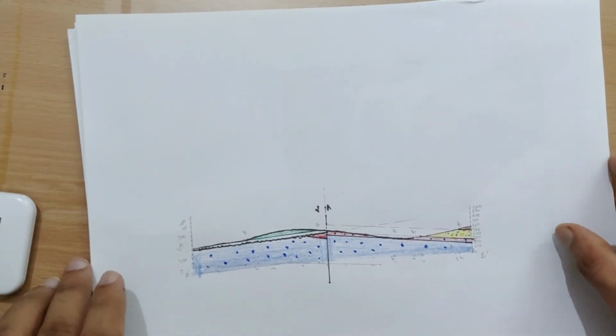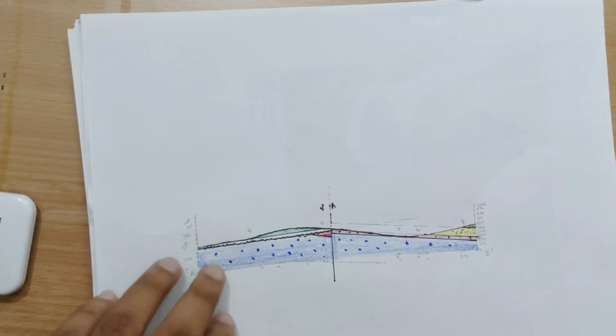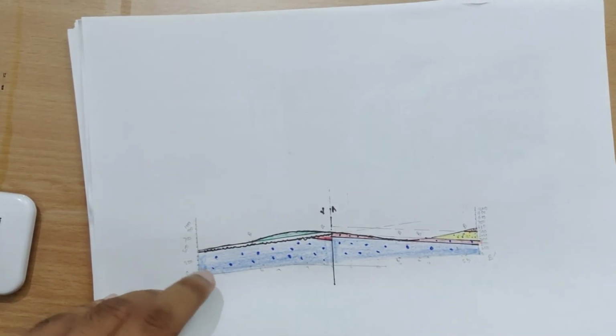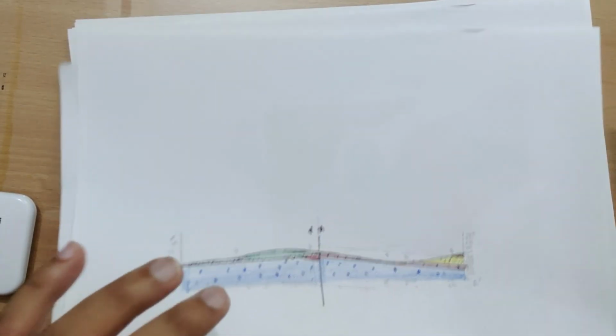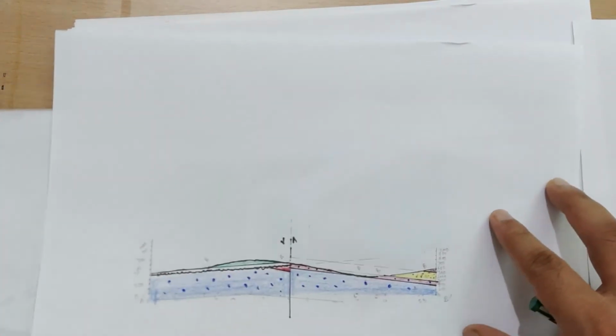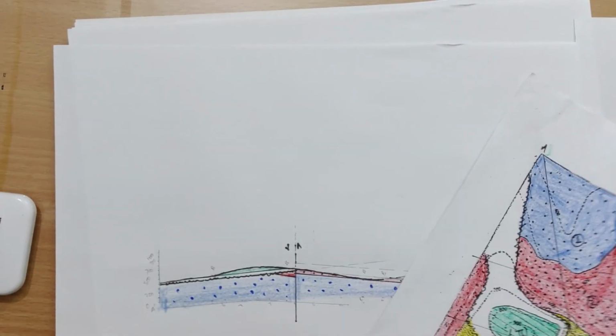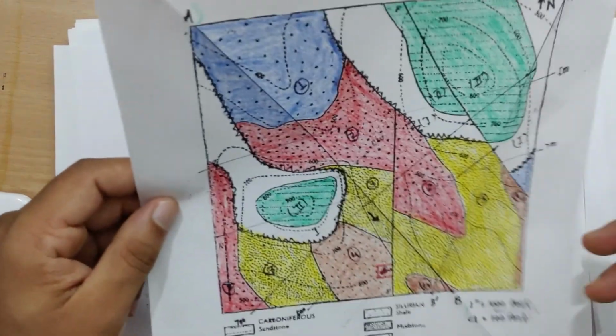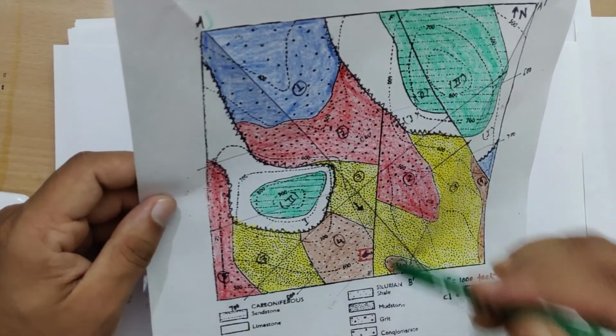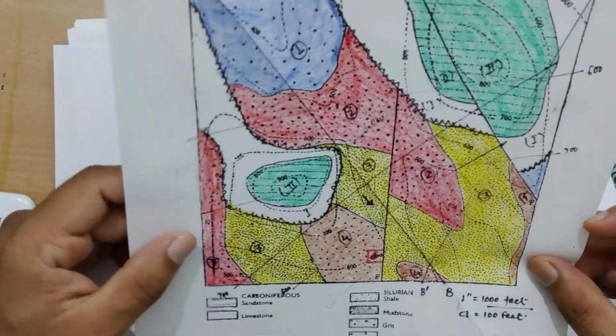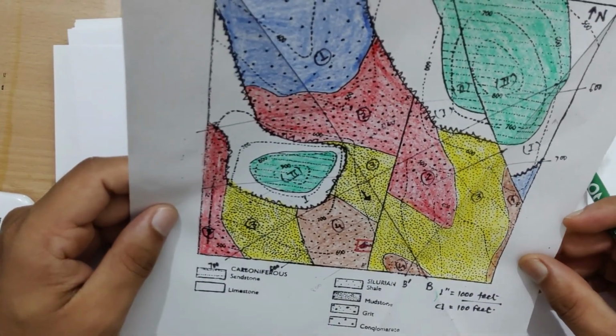Let's revise the geological history quickly. So the bed 1 was deposited unconformably over unknown basement. Then there was conformable deposition of bed 2, 3 and 4. This was followed by upliftment and tilting and faulting.